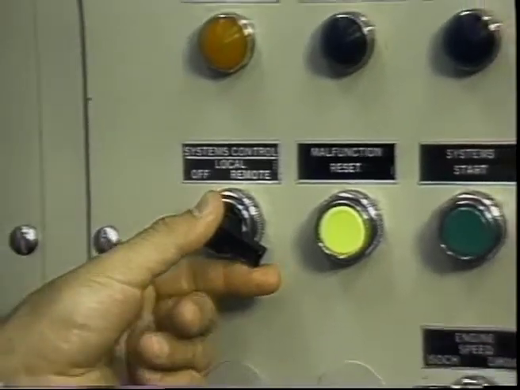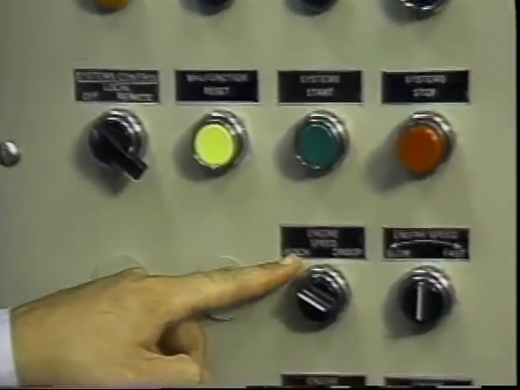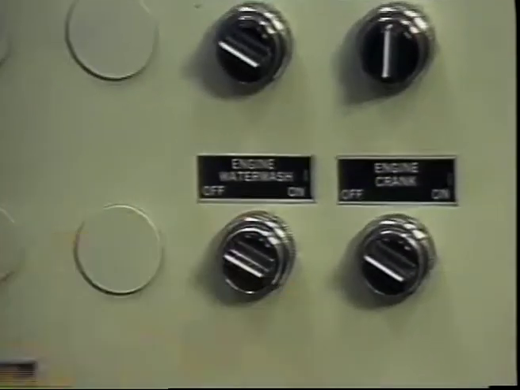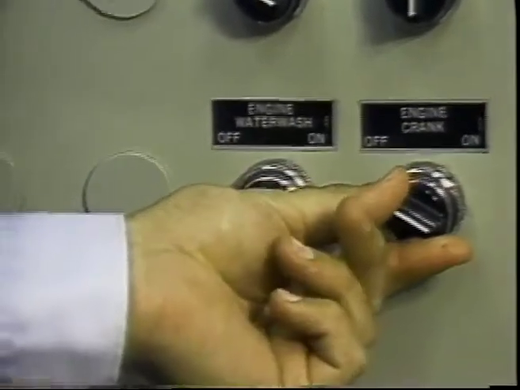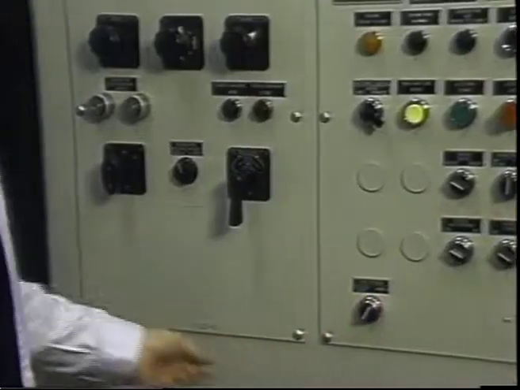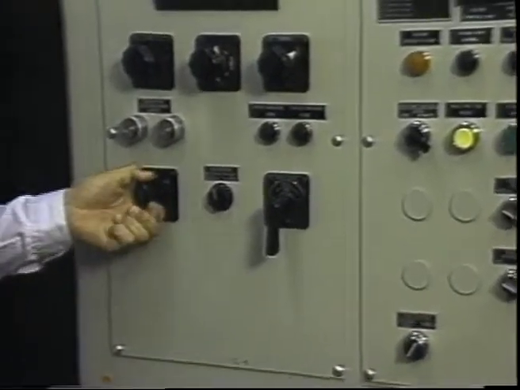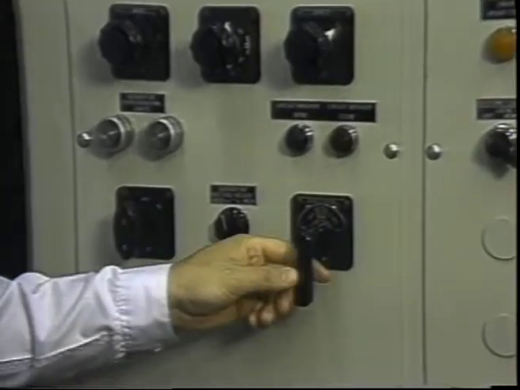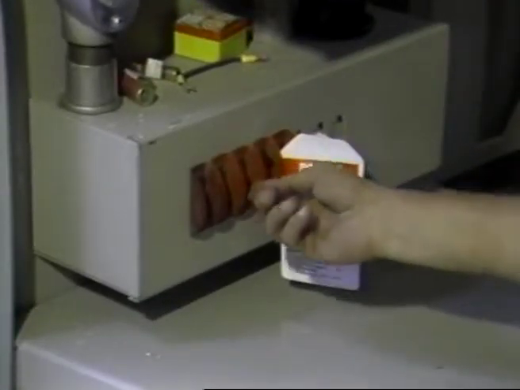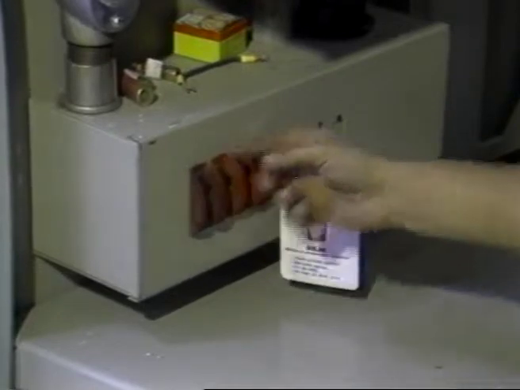Systems control switch to off, engine speed ISOC or droop switch to ISOC, water wash to off, engine crank switch to off, the fire systems lockout to arm, synchronizing switch to off, and the alternator circuit breaker switch to open. Now go out to the battery rack and turn on the main breakers.